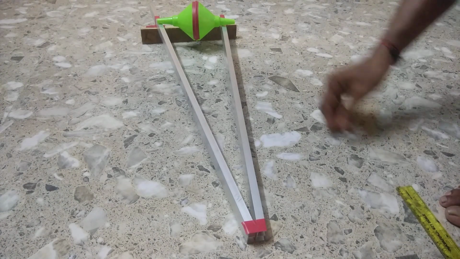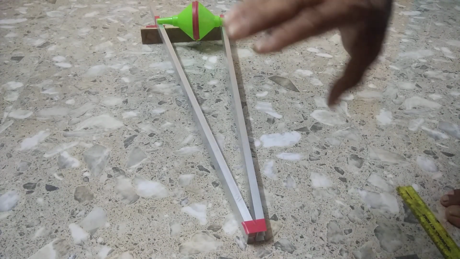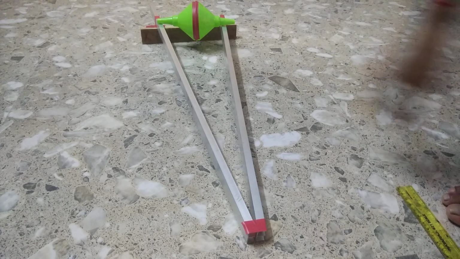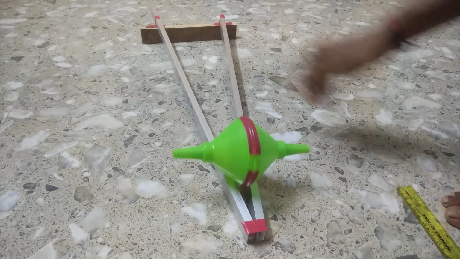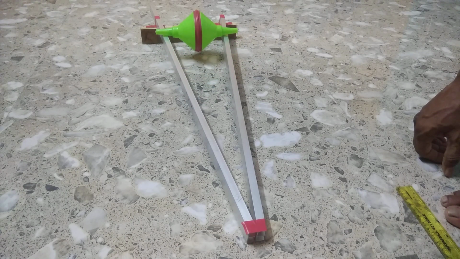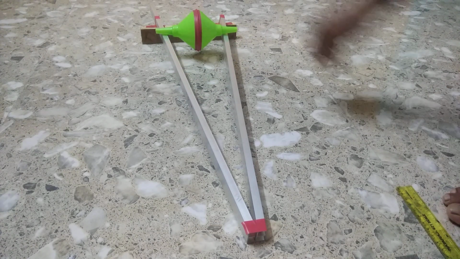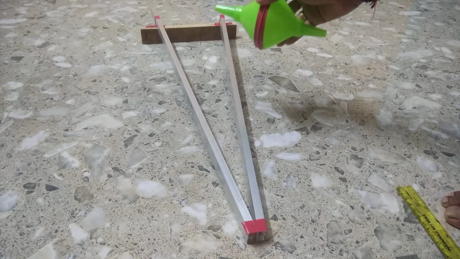That means it is actually the center of gravity from 7 centimeter to 6 centimeter. It is going from higher level to lower level, but it seems that it goes from lower level to higher level. You see here. This is the reason why this object seems to go from lower level to higher level.